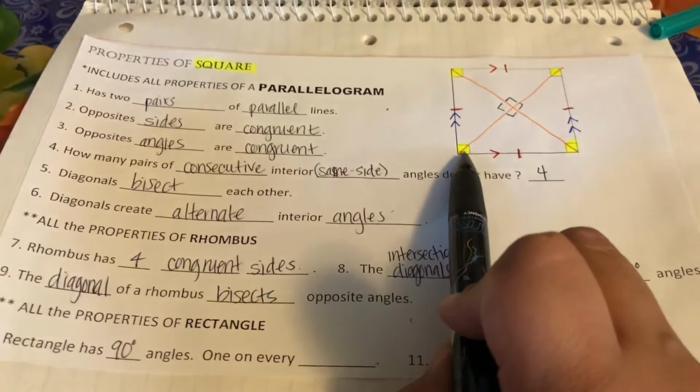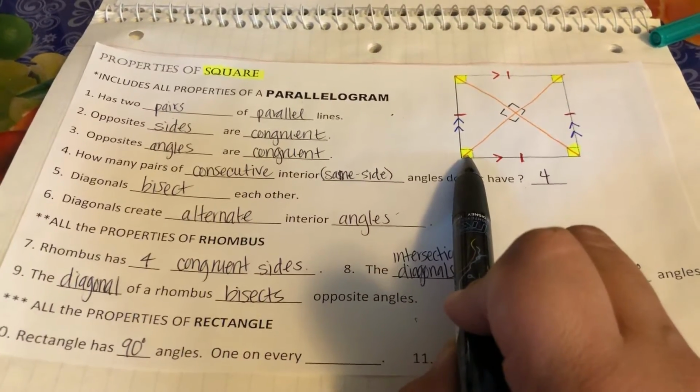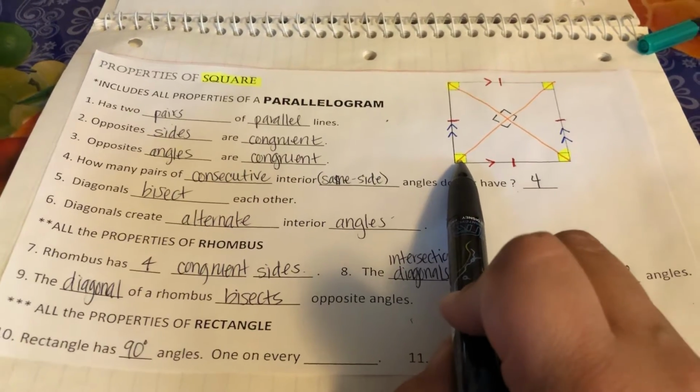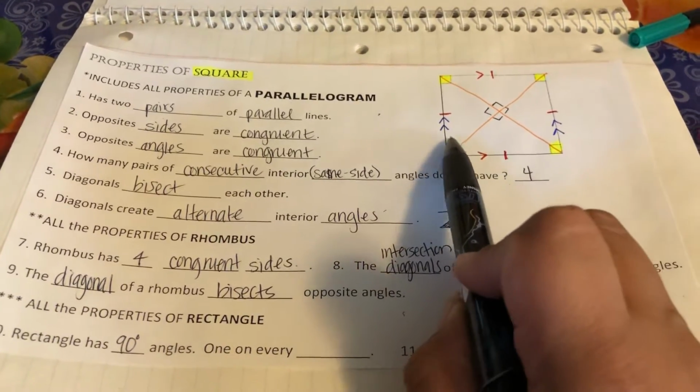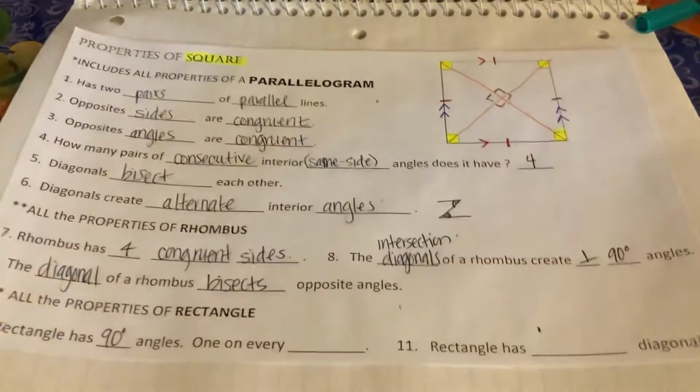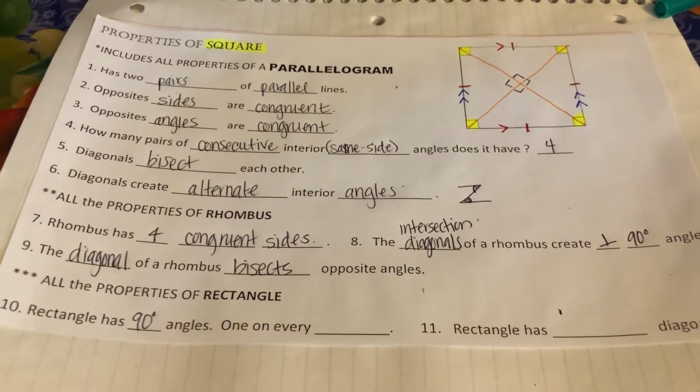So quick quiz, what is half of 90? If you said 45, you are correct. Winner, winner, chicken dinner, okay? 45, 45. It is bisected.